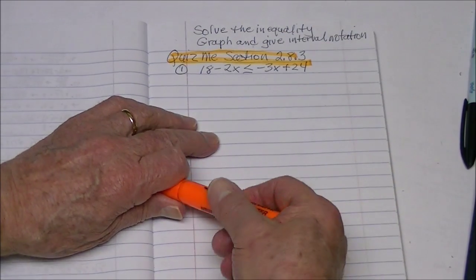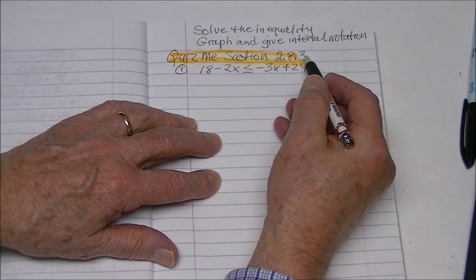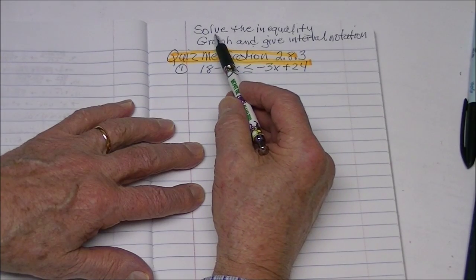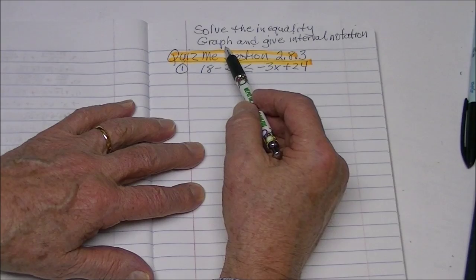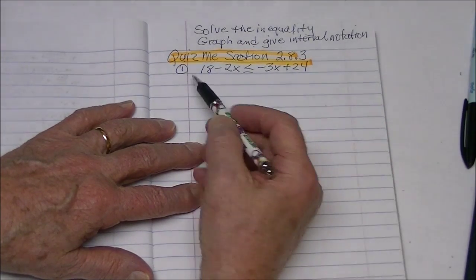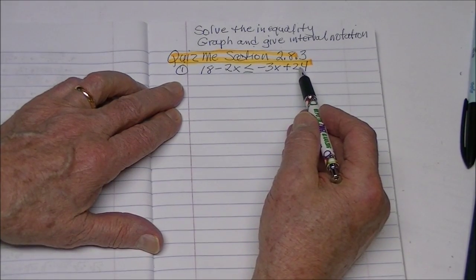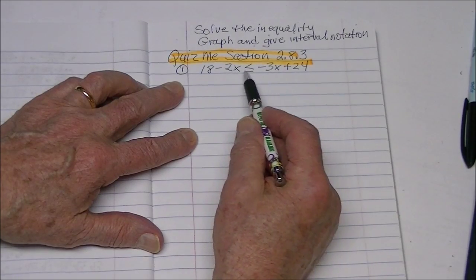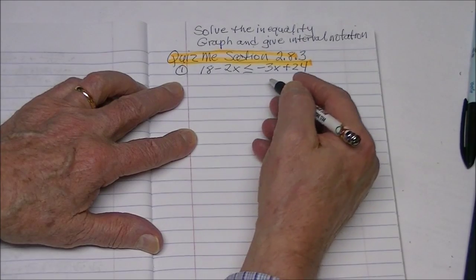This will be the quiz me on section 2.8, part 3. And what they're asking us to do is to solve the inequality, graph, and give the interval notation. So again, step 1 is to write the example out. And again, you want to try to keep your variables positive. So I'll do it, instead of transposing it, I'll do it the other way.